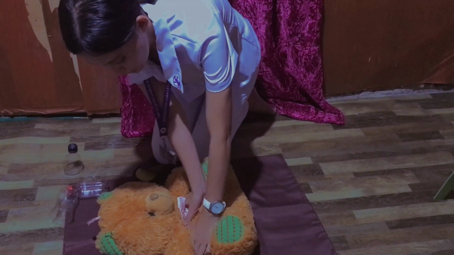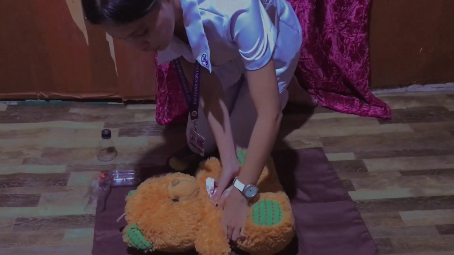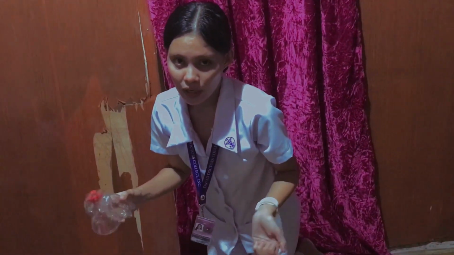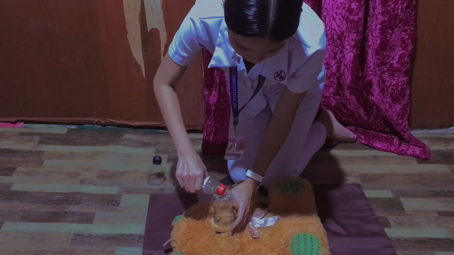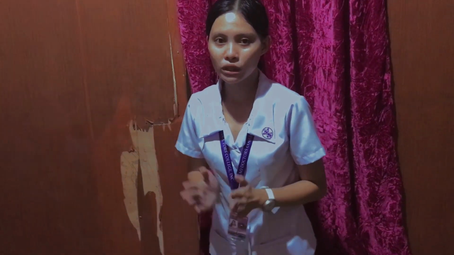1, 2, 3, 4, 5, 6, 7, 8, 9, 10, 11, 12, 13, 14, 15. And then we're going to use the bag mask to give the 2 rescue breaths. 1, 2. And then we're going to do that in 2 cycles. Each cycle should contain 2 rescue breaths. After the 2 cycles, we're going to switch roles again, and then the second rescuer will do the chest compression.